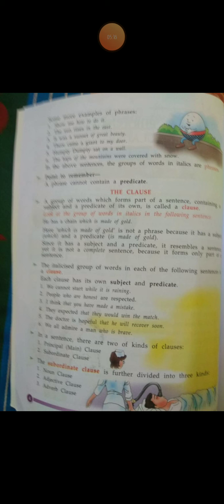A clause is also divided into types: noun clause, adjective clause, and adverbial clause, right? So what have we got? A group of words which forms a part of a sentence containing a subject and a predicate of its own is called a clause. Please note this down in your copy, the definition of phrase and clause, and its example as well, and its types as well.